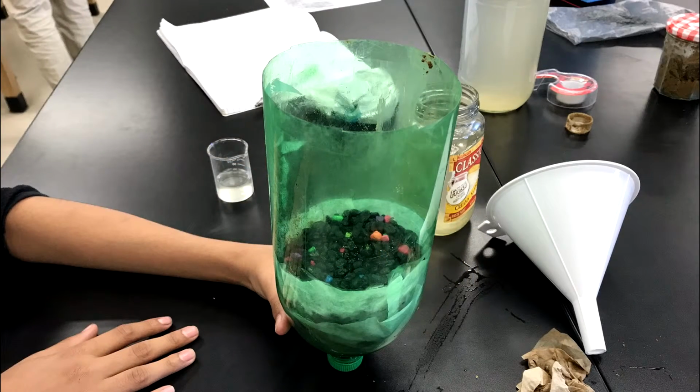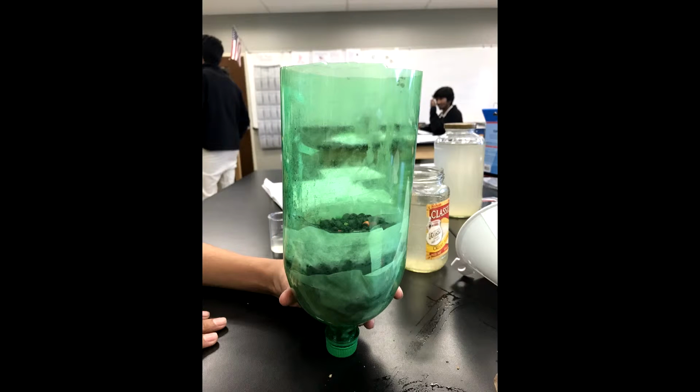The pebbles worked by filtering out large items such as sticks. The activated charcoal worked by absorbing the contaminants, and the coffee filter held back all of our materials and the contaminants from escaping the bottle and entering the filtered water.